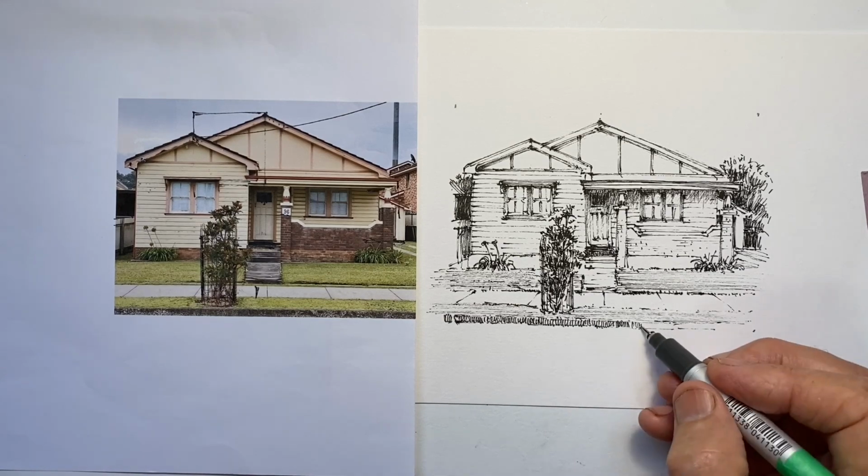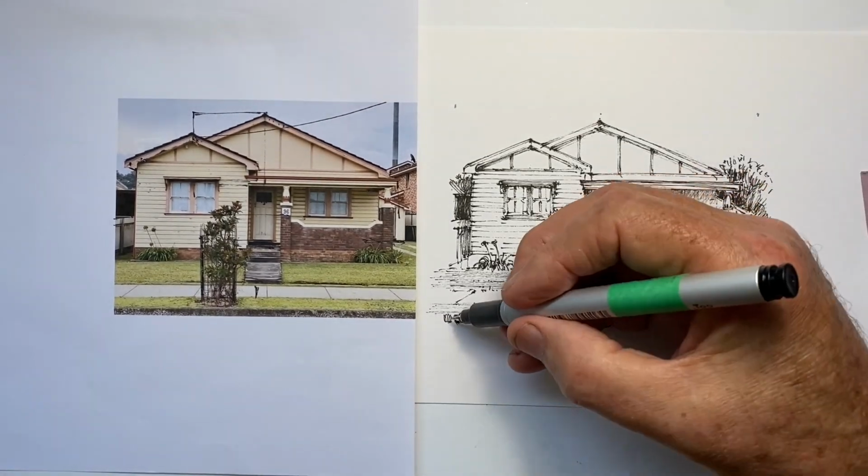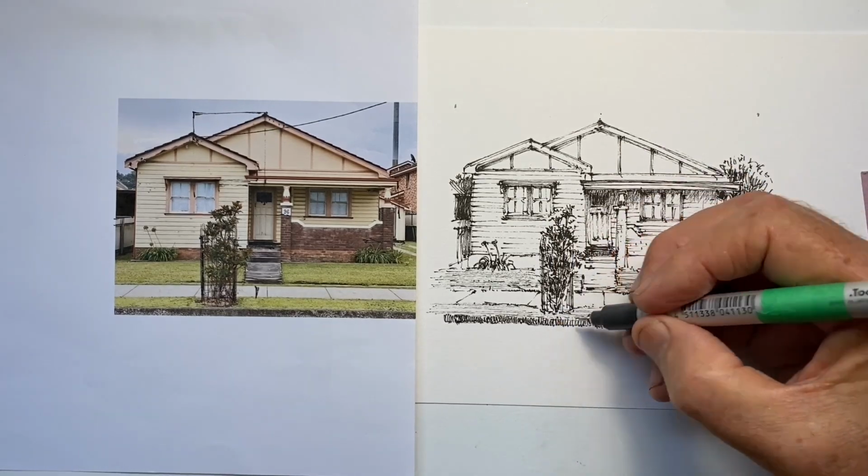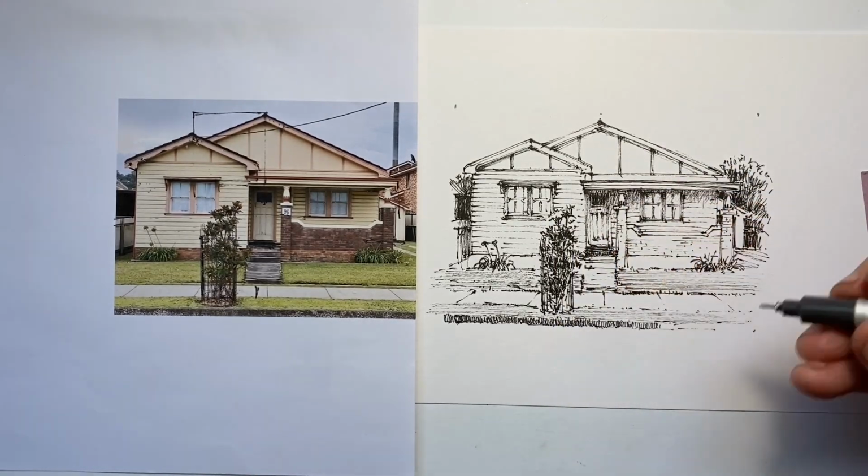What do you think? Is that a helpful thing to do? I feel like it's easy enough to read that it's grass when we look at it. And now just some more hatching for this.